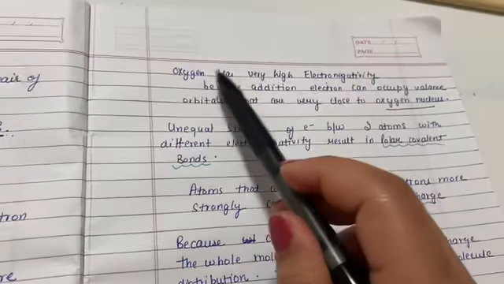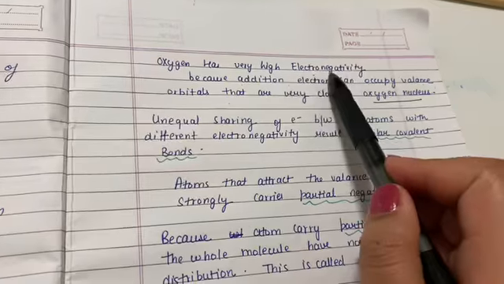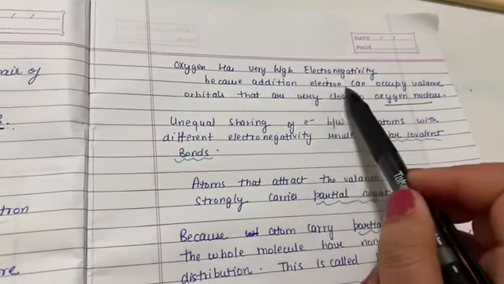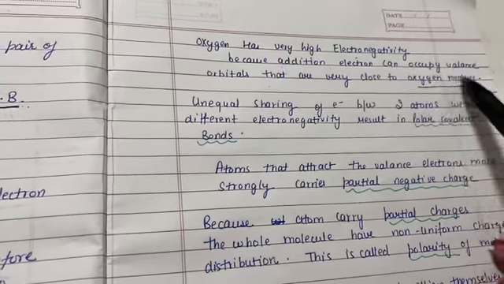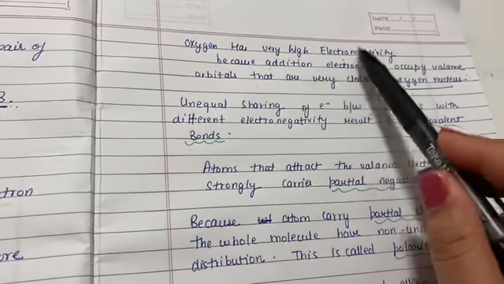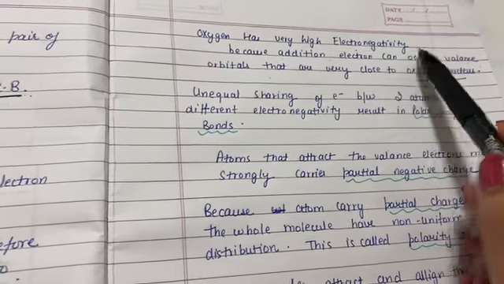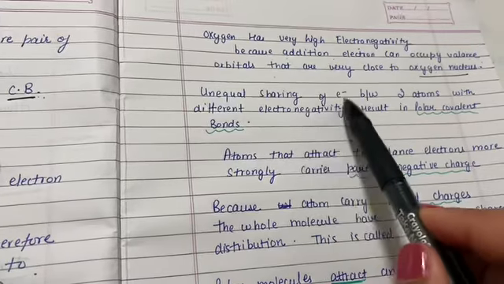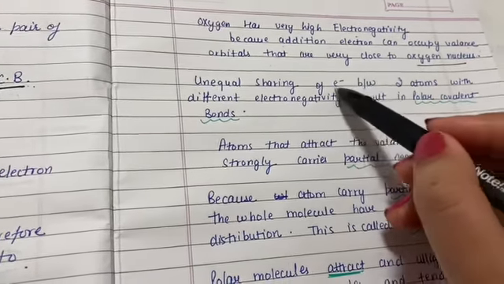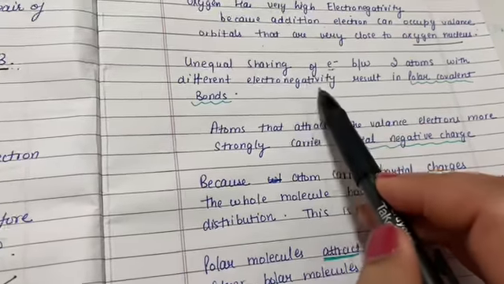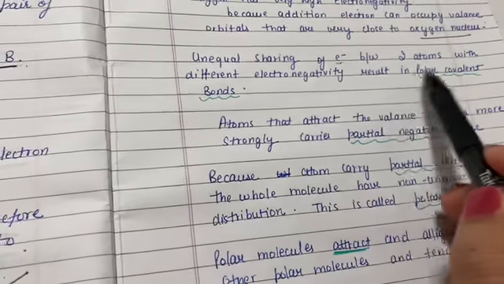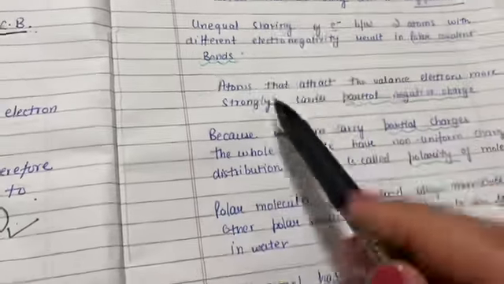Here is the example. Oxygen has very high electronegativity because the additional electron can occupy a valence orbital which is very close to the nucleus of oxygen. Since the distance is less, the electronegativity of oxygen is high. Unequal sharing of electrons, I'm just using E negative for electron here, between two atoms with different electronegativity results in polar covalent bonds.